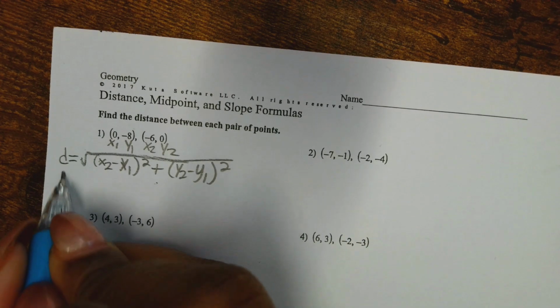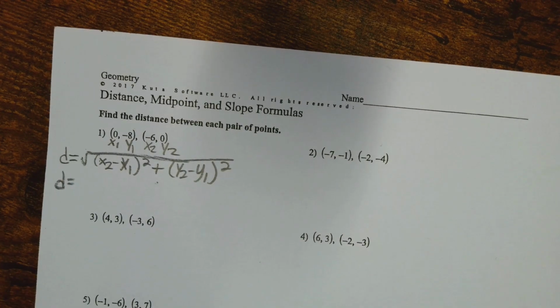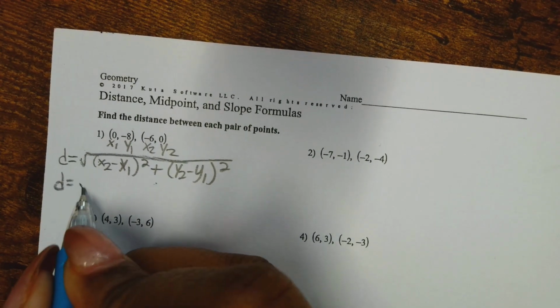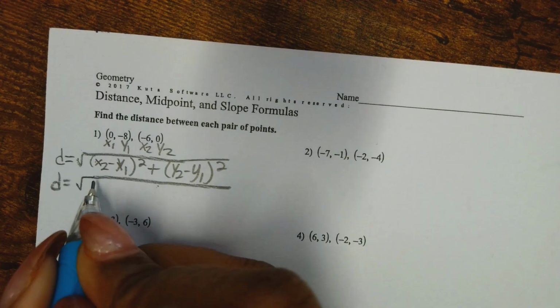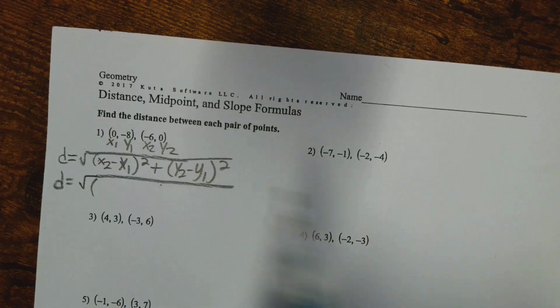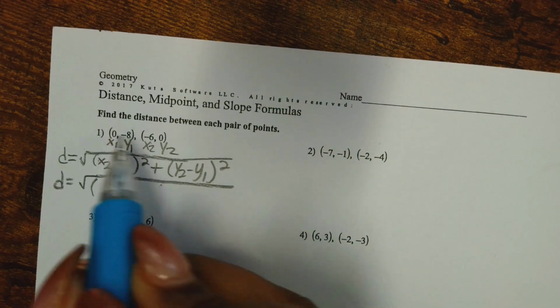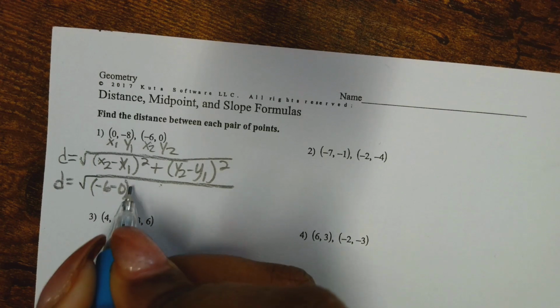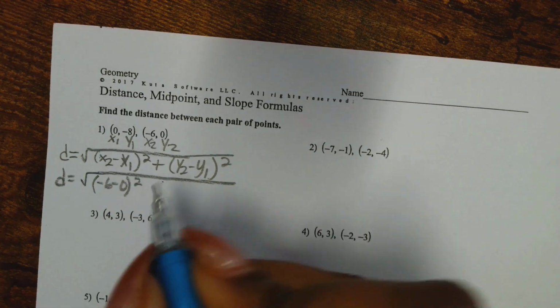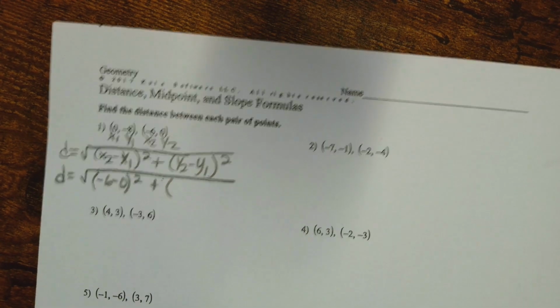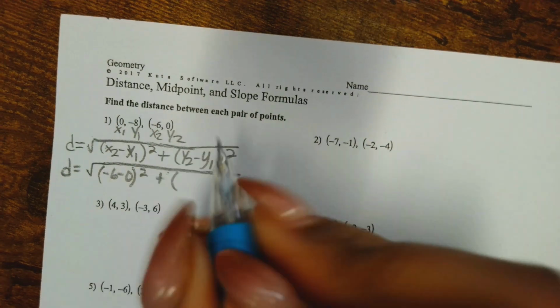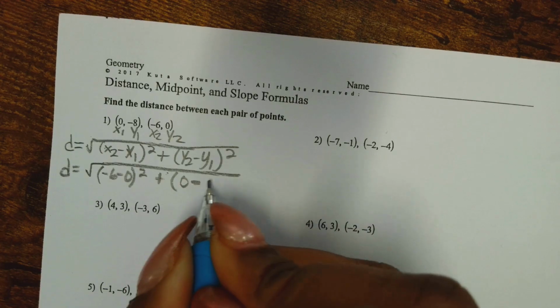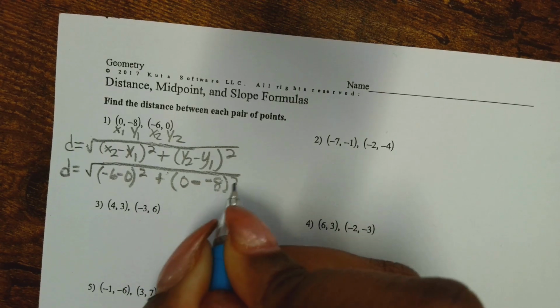All right, let's substitute. We've got the square root. In the parentheses, let's do the x's. We've got -6 minus 0, squared, plus we have 0 minus a -8, squared.